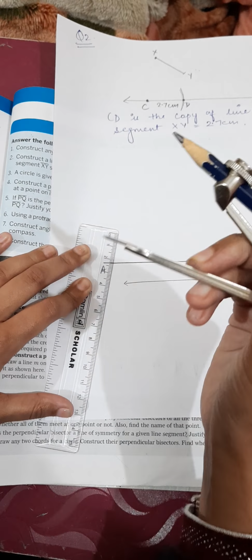Question number 4: draw a line segment AB of 13 centimeters. Now you have to take a point which is 5 centimeters away from A. So just take a point. If you don't want to take the measurement from the compass, that's okay. Just do one thing. From point A, take a point 5 centimeters away. Now this is 5 centimeters.